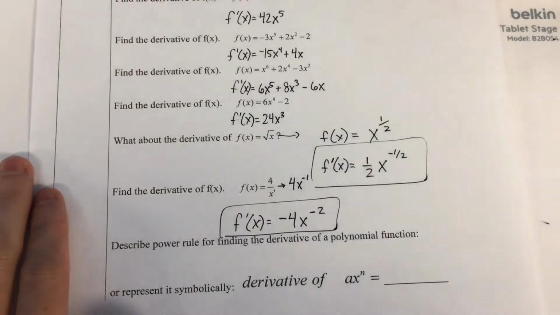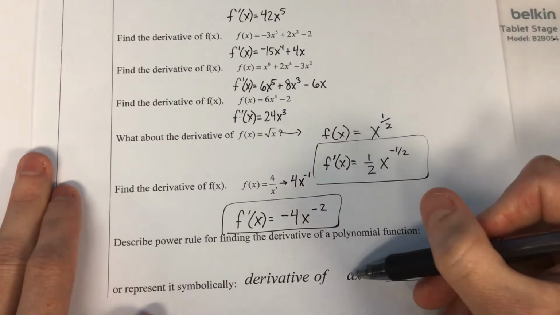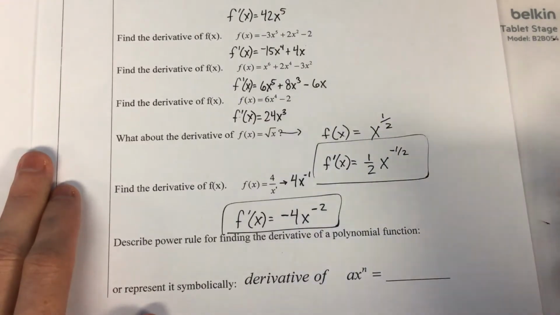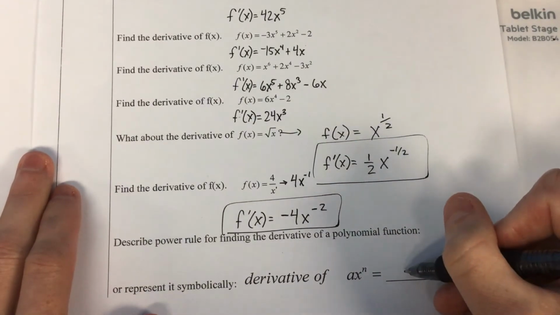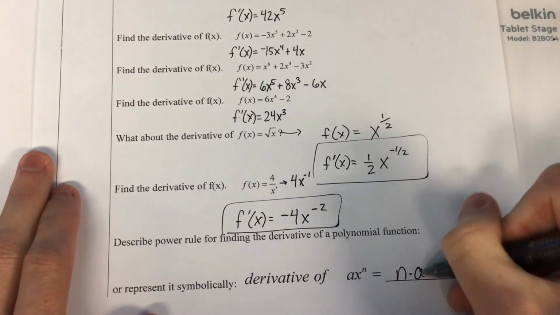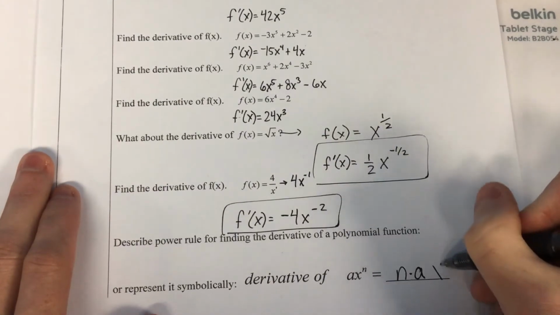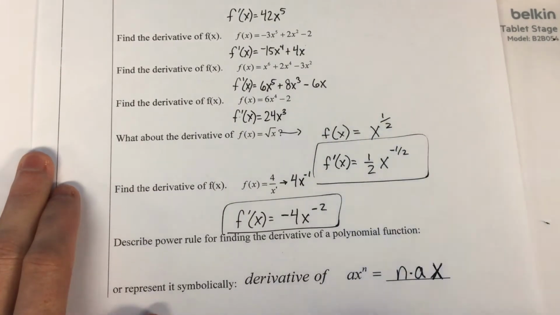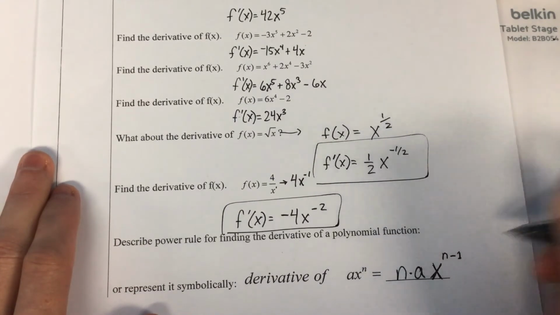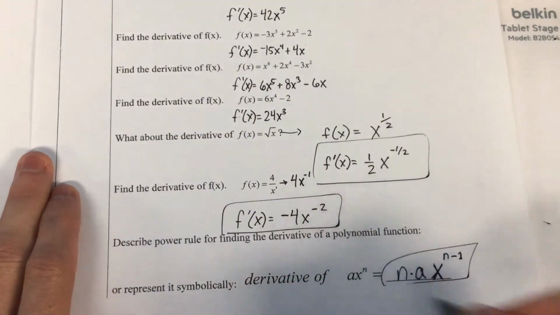So hopefully some of you guys figured this out. What you notice in the pattern maybe is that this power gets multiplied by this number. So this is going to be either n times a or a times n, however you want to write it. So it's n times a as the coefficient, and then that's times x. And then the power, hopefully what you notice is that the power goes down by 1. So you can say the power is now 1 less than it was before. So that's the power rule right there.